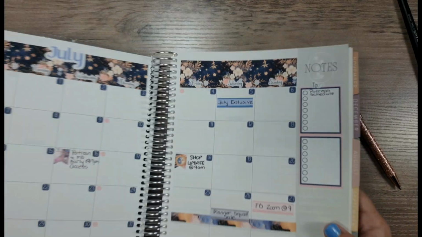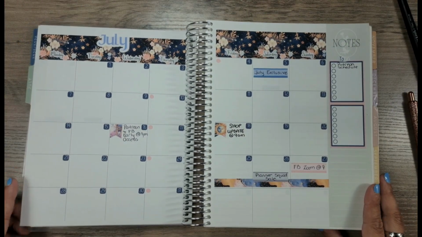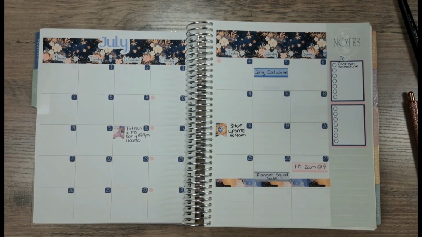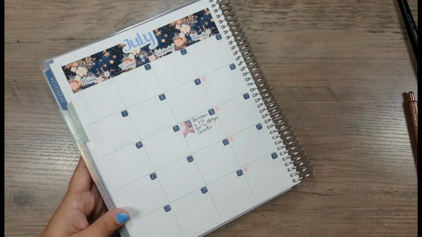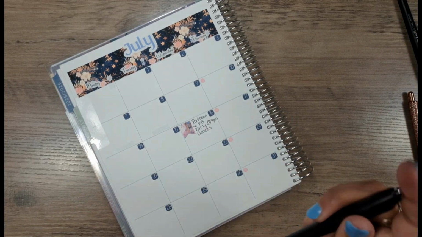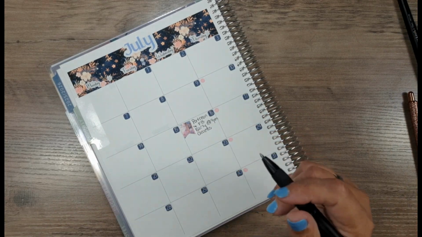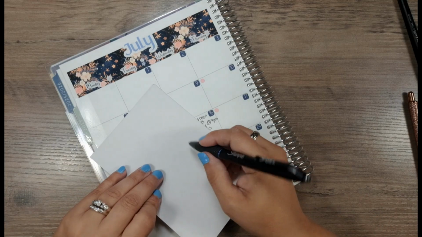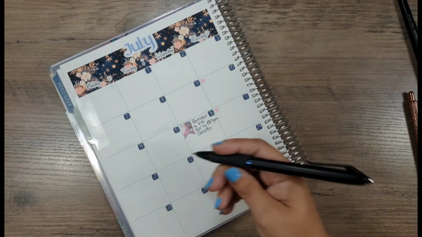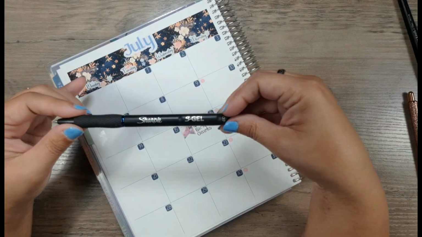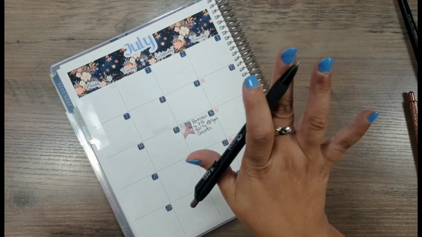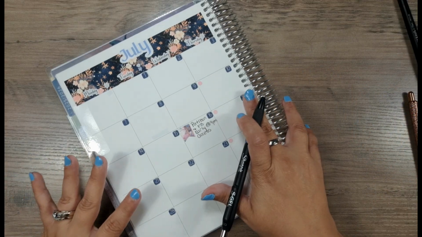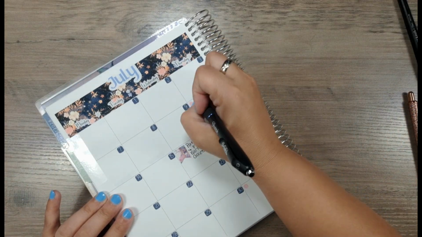So it's not bad. I mean, using a weekly kit for a monthly spread is not bad. I still have, I'm going to add, you know what, while I'm here, let's just go ahead and add that. I'm going to add it in blue ink because I want to be different, but let me make sure it still works. It does. These are some of my favorite pens, these Sharpie S Gel pens. Love. Just love.